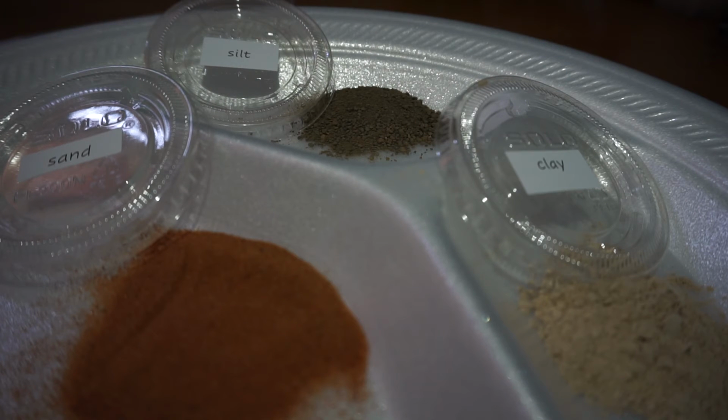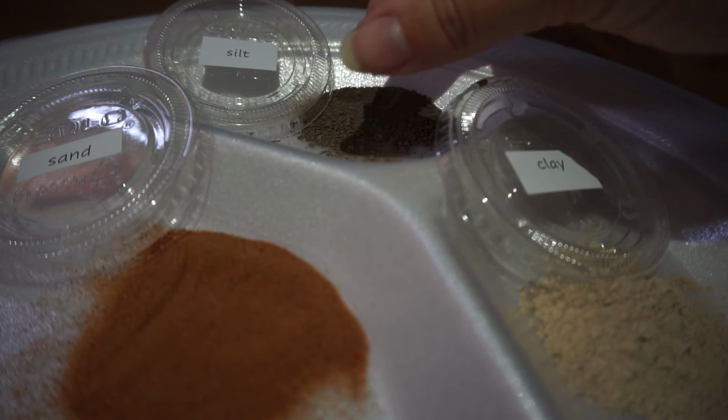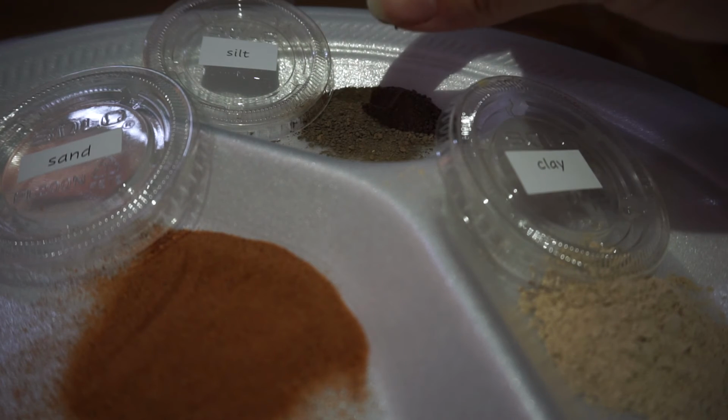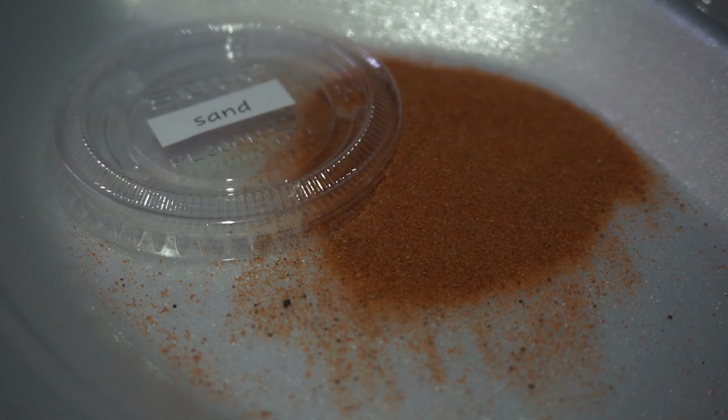Next, students can evaluate the texture of the samples by putting the sample in the palm of their hand and rubbing it with their index finger. Have them use adjectives to describe how it feels in the texture-dry column of the table.